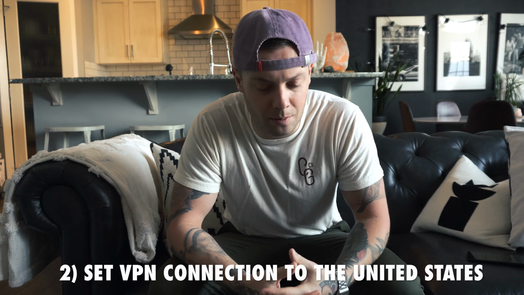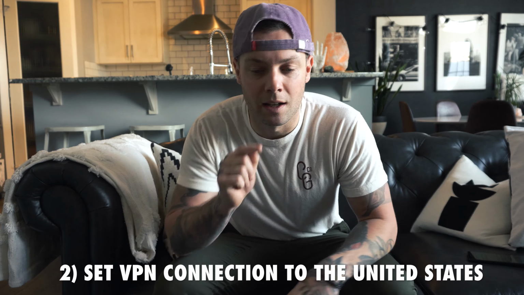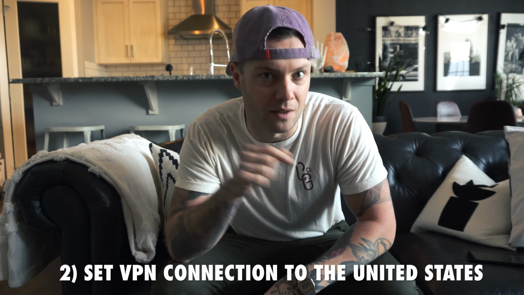Step 2, VPN. This one could be optional, but I've always done it and it works for me. Connect to the United States via VPN. Lots of good VPN providers out there. If you don't have one, Private Internet Access and NordVPN are the top two. I'm using Nord right now, so connect to the United States.